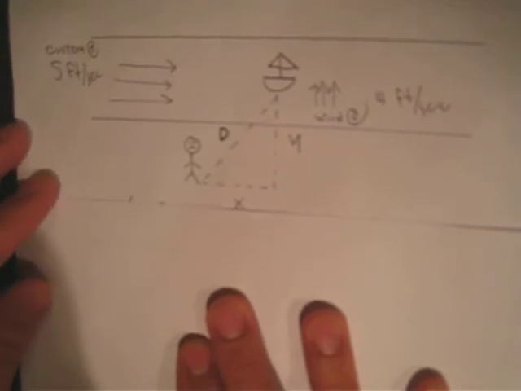So the first step that I took in solving this problem was just drawing a picture to get a feel of everything that's going on here. As you can see, we have our sad boy here. This is our very straight, ruler-edged river with a current at 5 feet per second in what we're calling the positive x direction, and the wind's blowing at 4 feet per second in what we are calling the positive y direction.